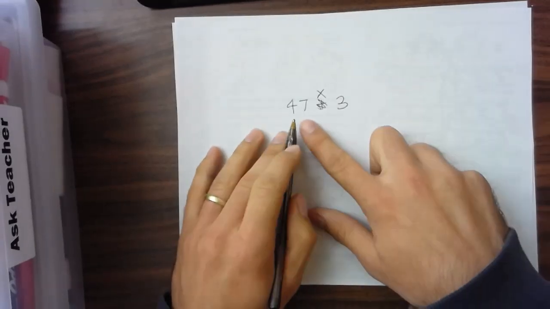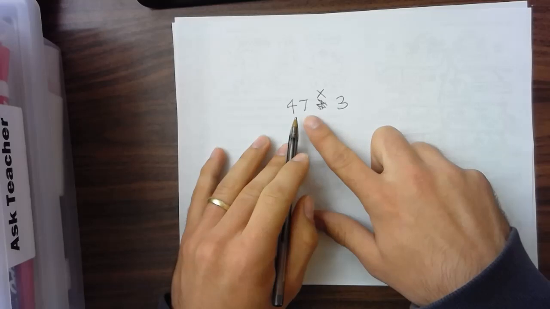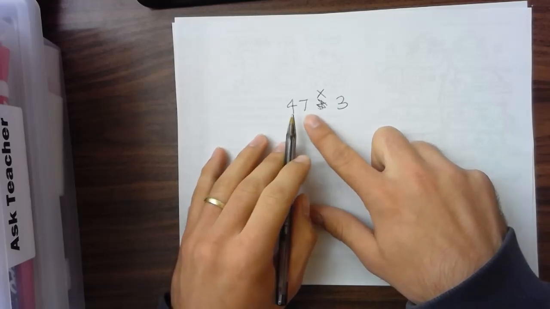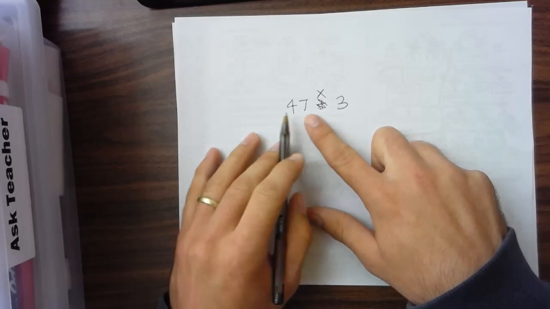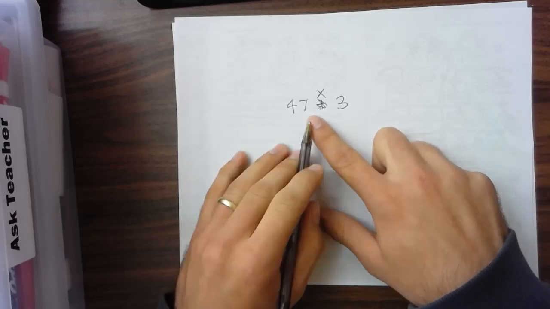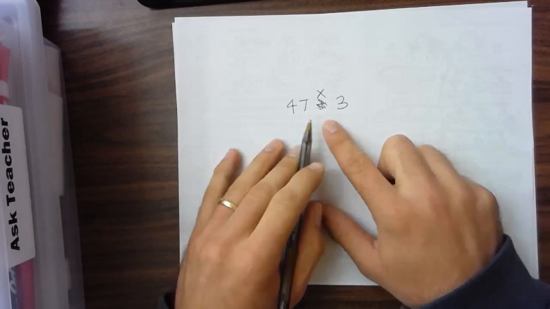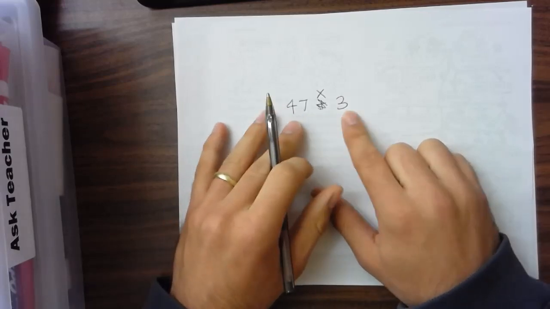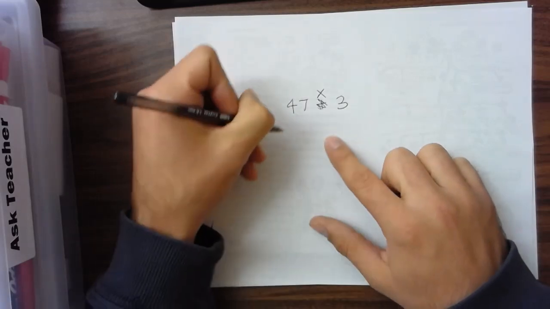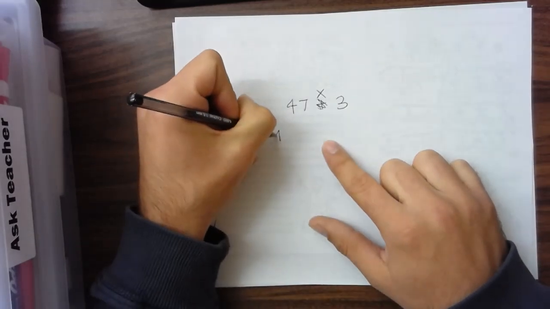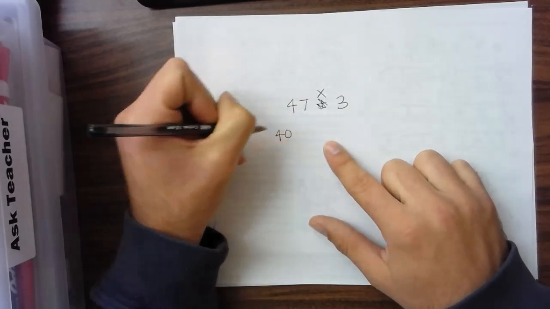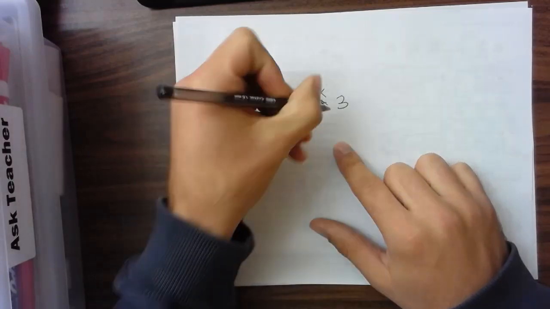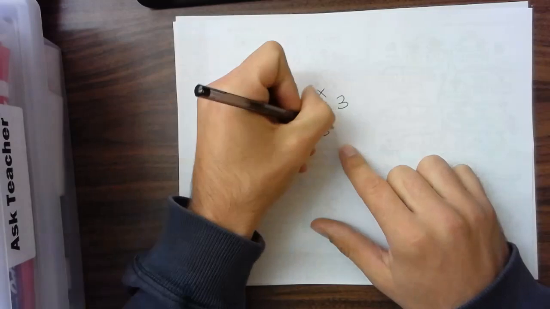So we can look at this number 47. We can break it up into two numbers. The numbers we can break it up into its expanded form are 40 and 7. So 40 plus 7. So instead of doing 47 times 3, I'll actually do 40 times 3 plus 7 times 3.